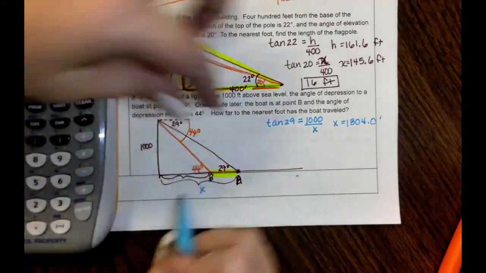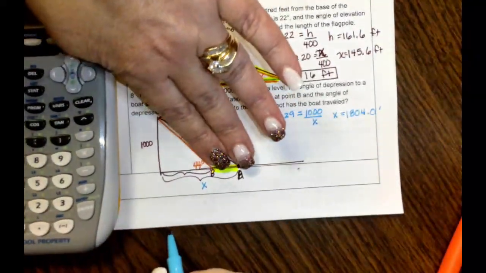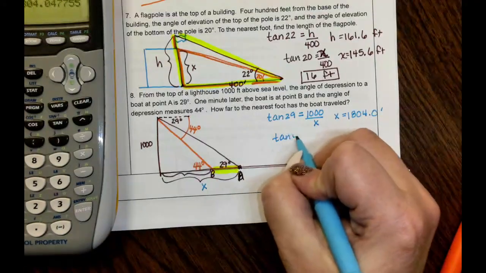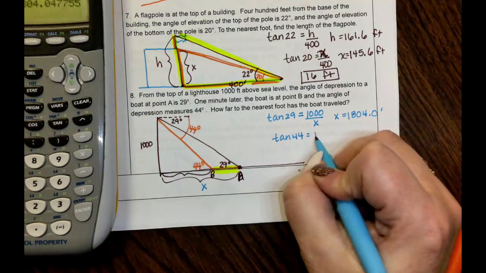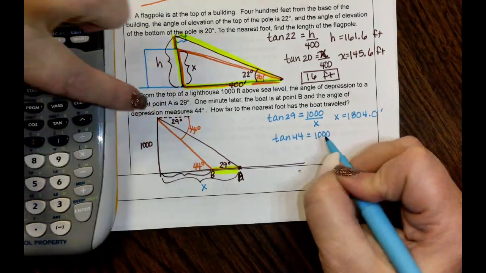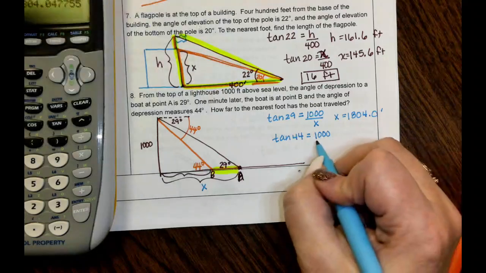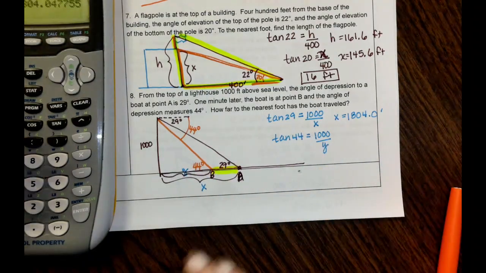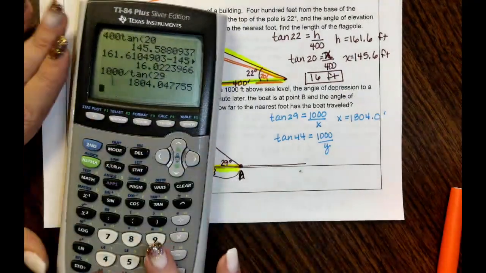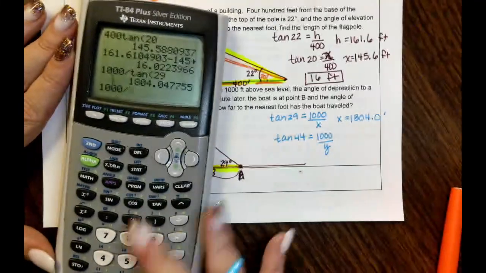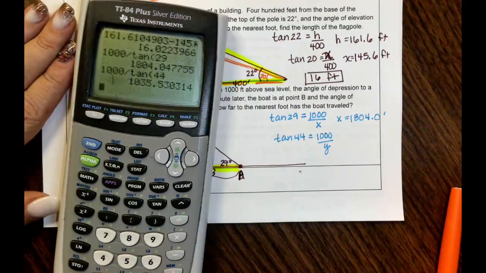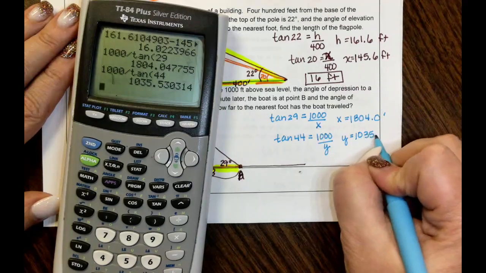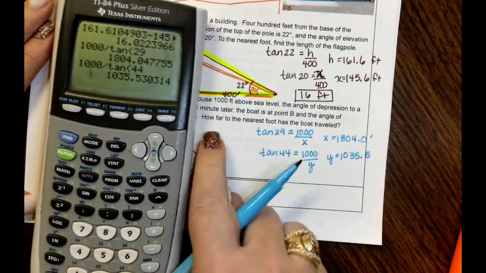Okay, then now we need to do this smaller triangle. So we want to do this triangle right here, that little small triangle, find out how far away it is now. The tangent of 44 is equal to the same 1,000, because this is still the same height, that didn't change, divided by, let's call this y. So we have a different variable. Same math, doesn't change. 1,000 divided by the tangent of 44, and it is 1,035.5. Now it says to the nearer foot, but we don't round until the end.